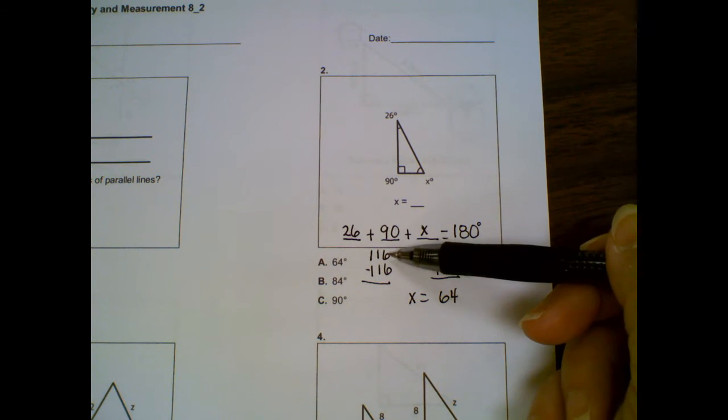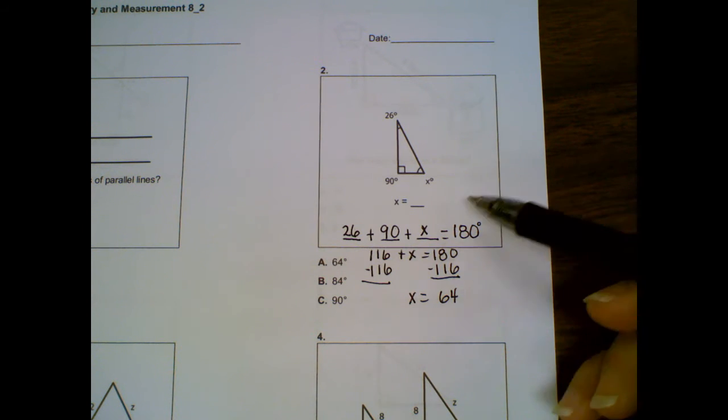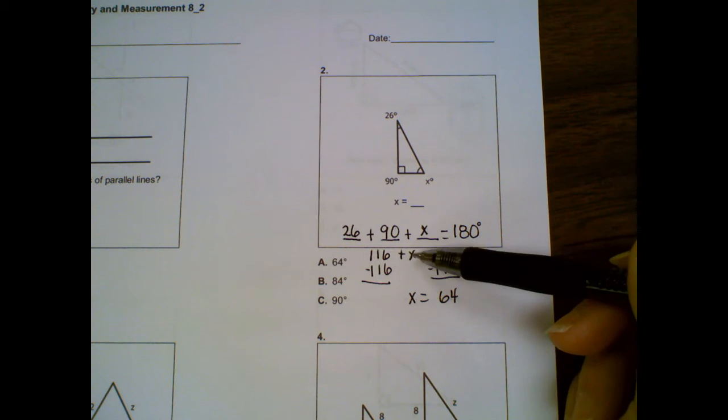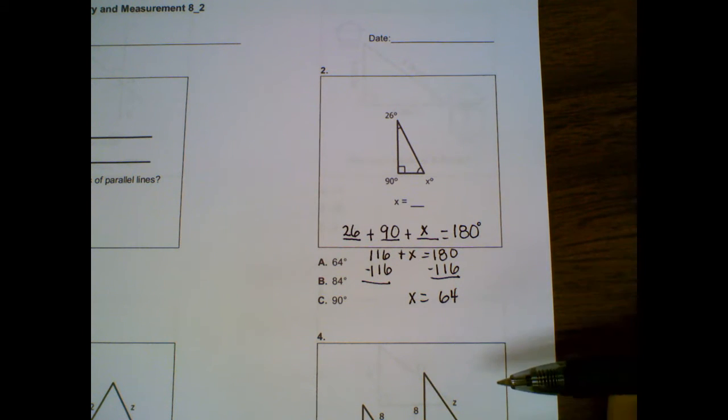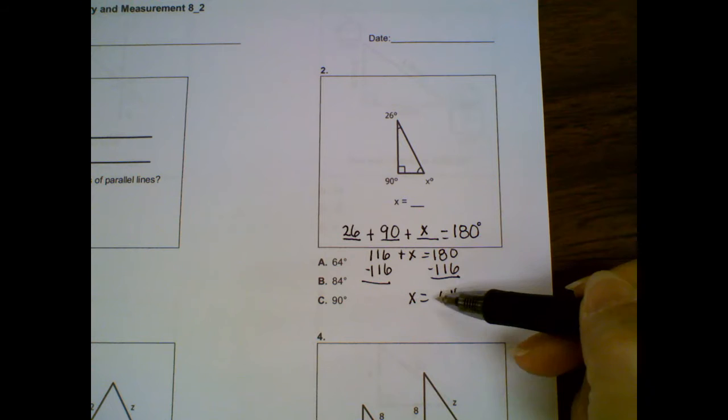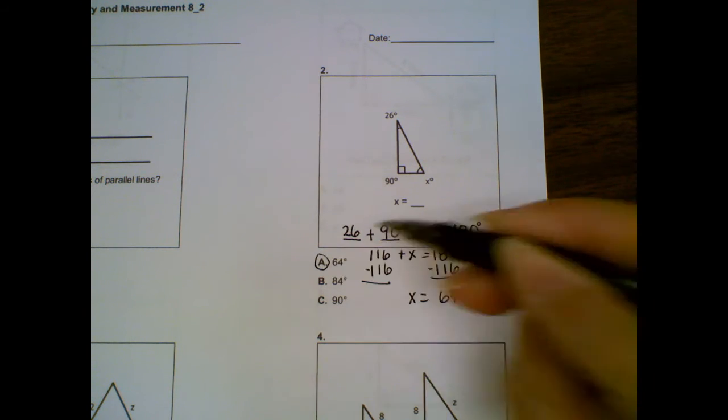26 plus 90 equals 116. To get X by itself, we're going to subtract 116 from both sides. When we do that, X equals 64, and our answer is A.